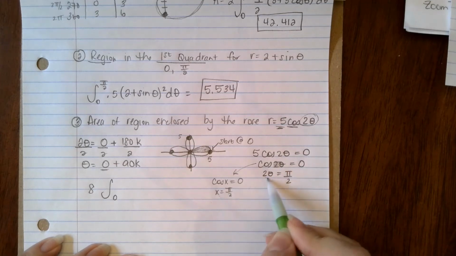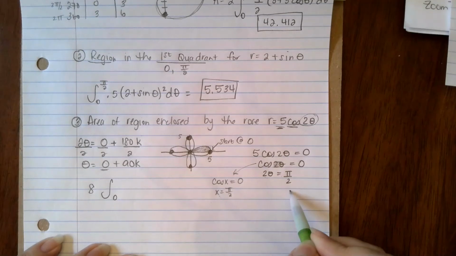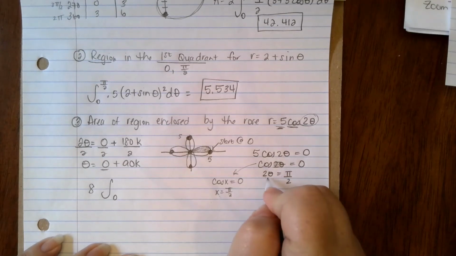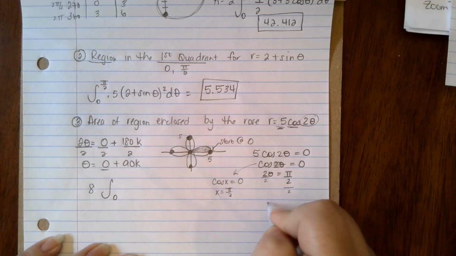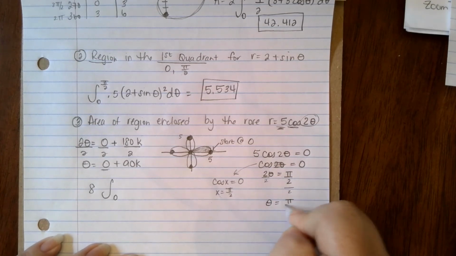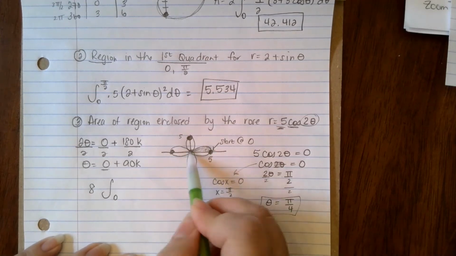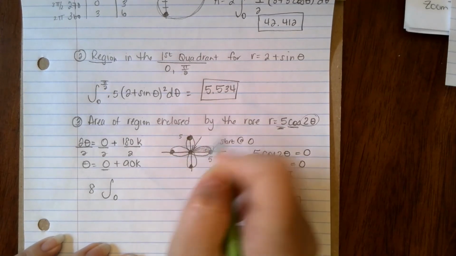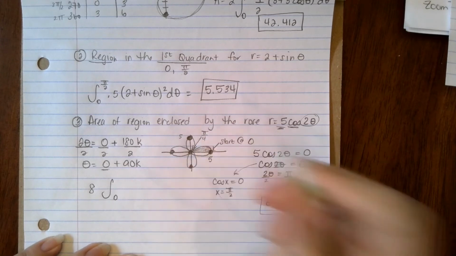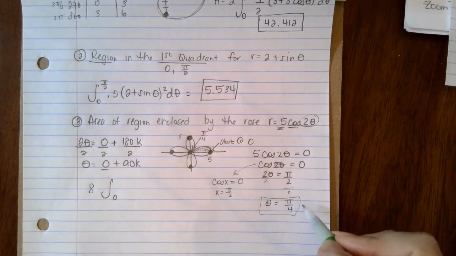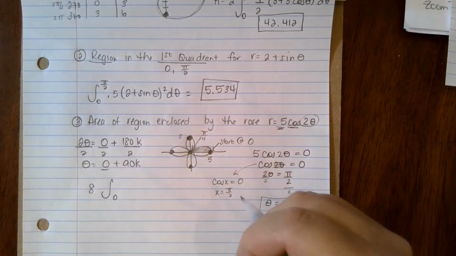So that means 2 theta has to equal pi over 2, because what I'm actually looking for is theta here, not x. So divide both of these by 2, and I find out that theta is equal to pi over 4. So that's telling me that I'm returning right here to 0 at pi over 4. That's the first time cosine gets back to 0.